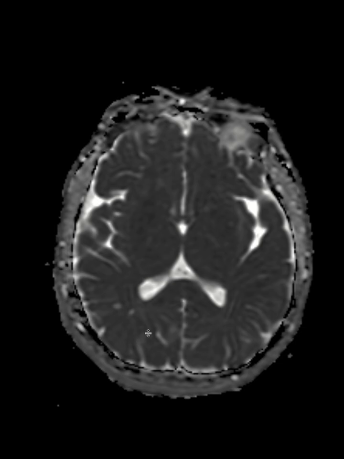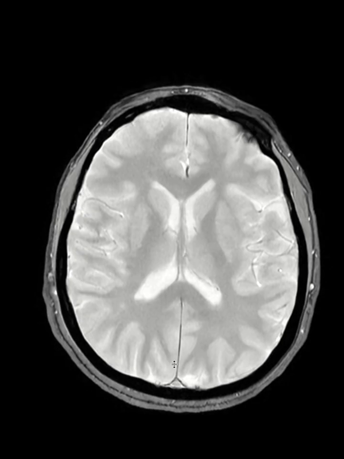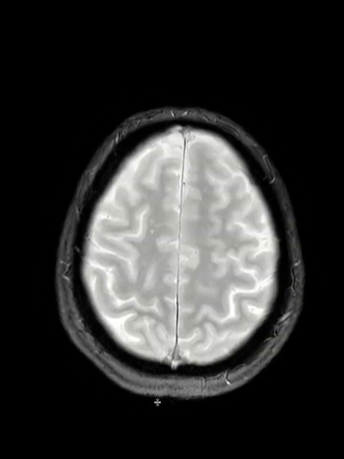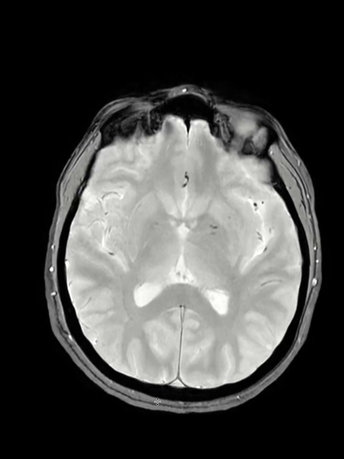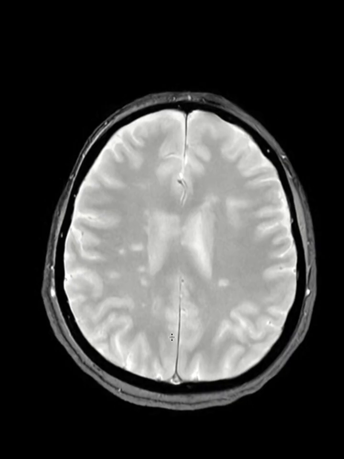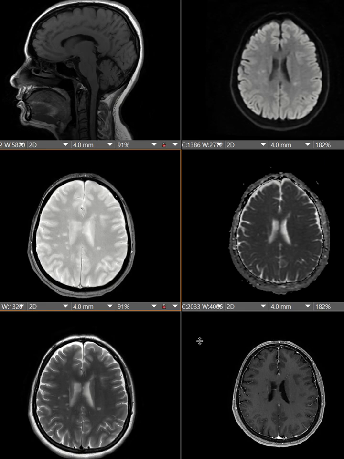Okay, this is a GRE sequence, and one important finding is not going to show on this one, because we need a more sensitive sequence like SWI. On SWI you can see the central vein sign. This is another imaging characteristic of multiple sclerosis or demyelinating lesions. But this is just GRE; it doesn't have that sensitivity to show that.